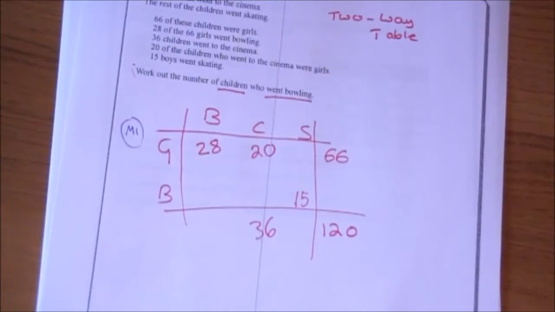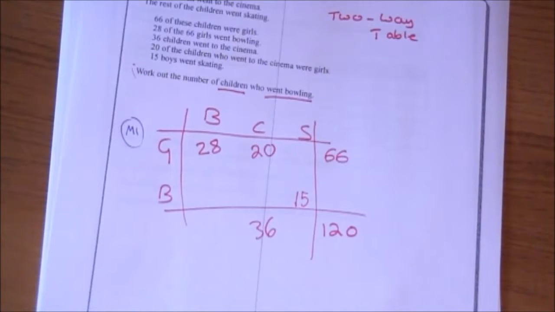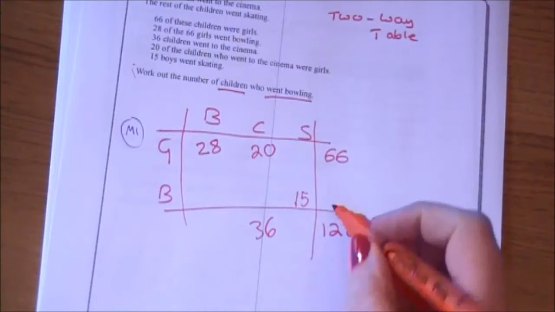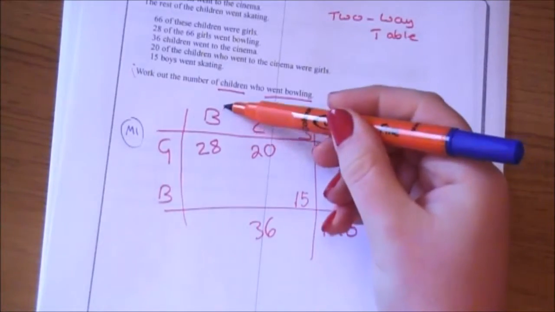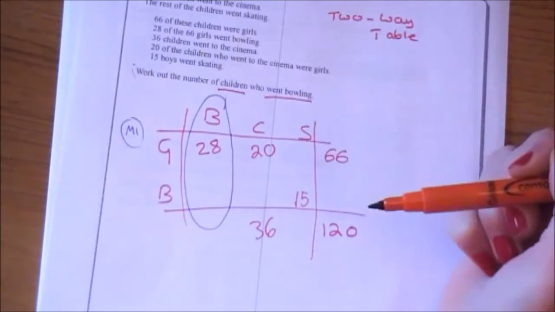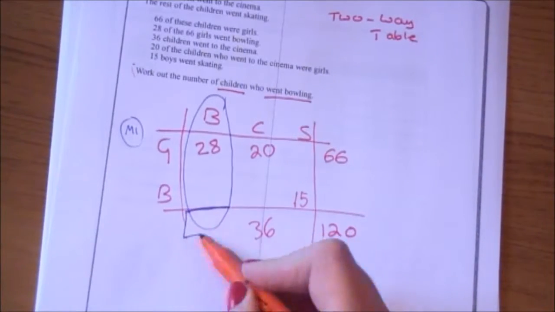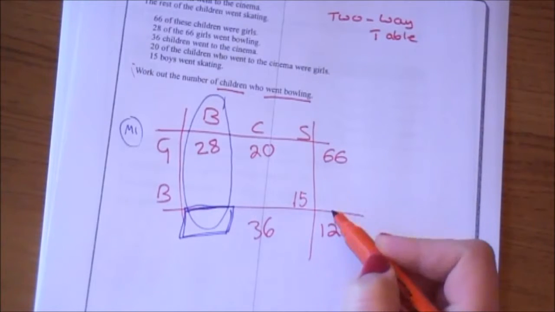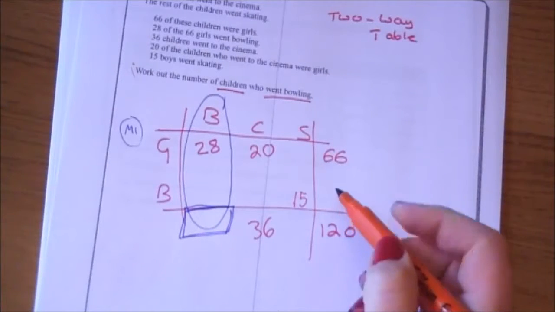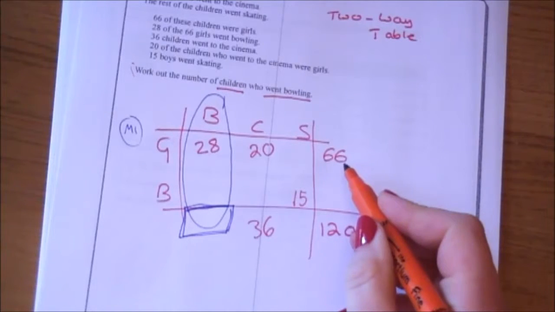In order to get the second mark, I need to start working with the numbers I've got here to fill in some of the blanks. The first thing I'm going to do is work out how many boys there are altogether, because I'm interested in this particularly, the bowling. I need to aim to get this here complete, how many children went bowling. So let's look at the boys. There were 120 children altogether, 66 girls.